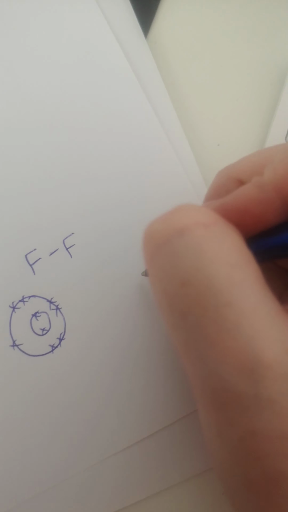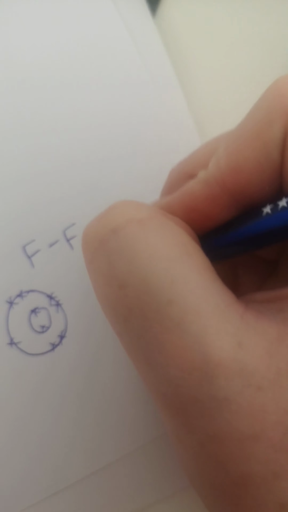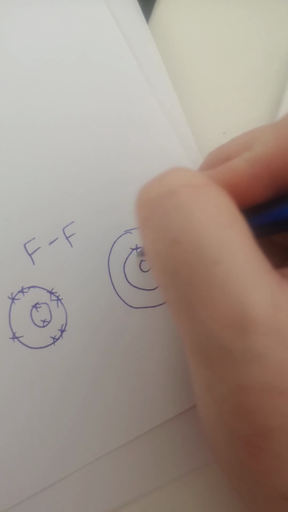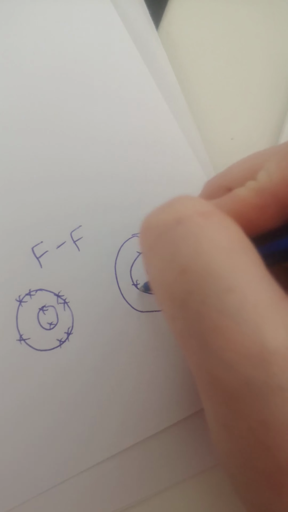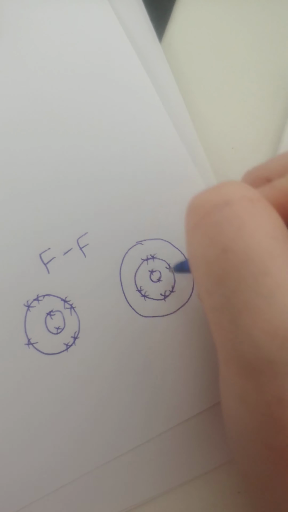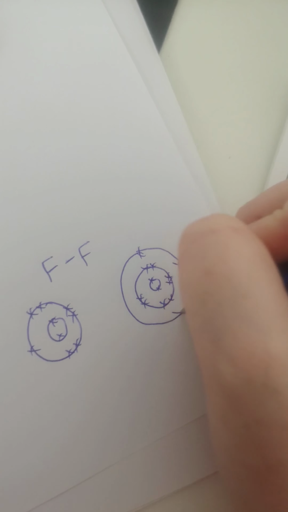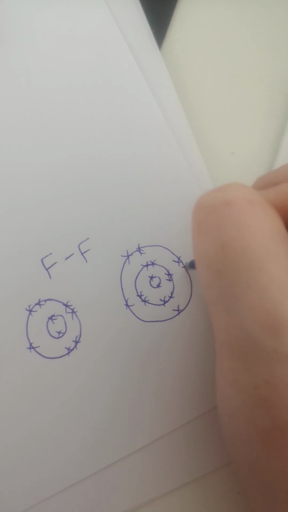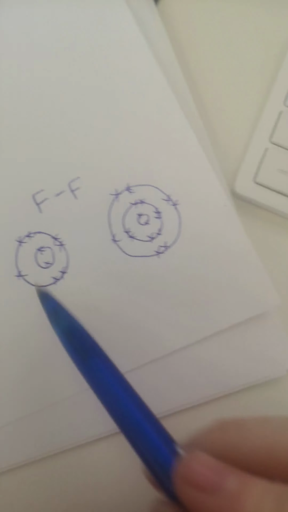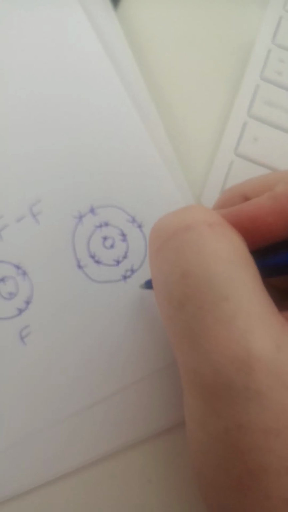And then your chlorine is 2, 8, 7. Now we'll just look at these two. So that's fluorine and that's chlorine.